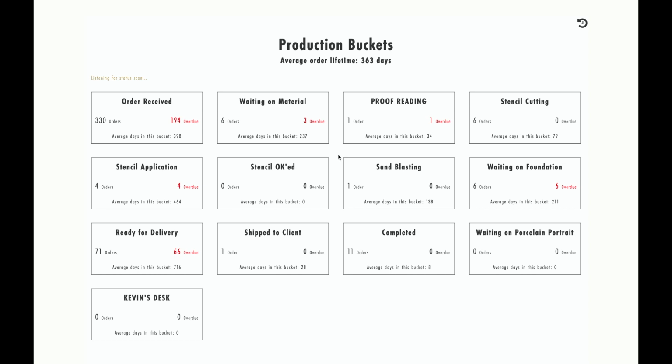And so there's no wasted time. Nobody has to spend any time trying to make up a list of orders that need to be worked on for that day. Everybody can just come in at the beginning of the day, log into StoneSpot, go into their bucket, and see exactly which orders need to be worked on next in order to make the delivery date.